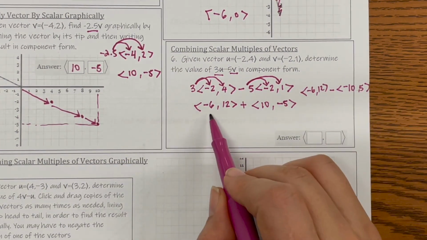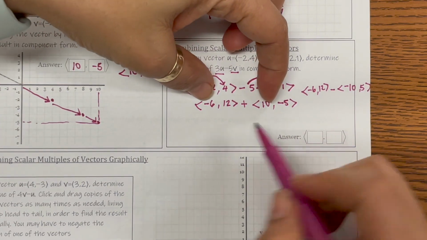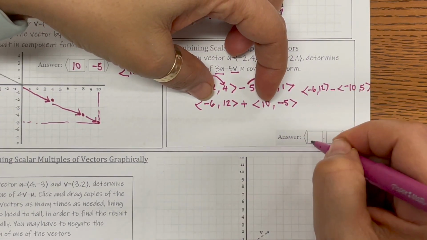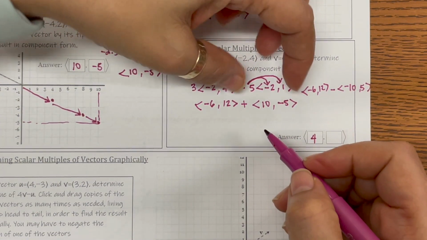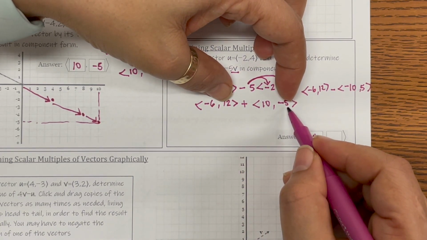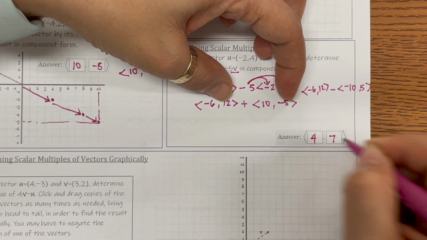All right, in this case, we're adding the 2, so we're going to add this. -6 plus 10 is +4. And then 12 plus negative 5 is positive 7.